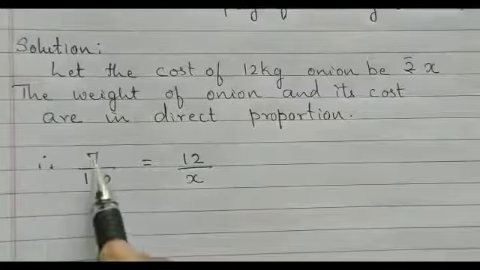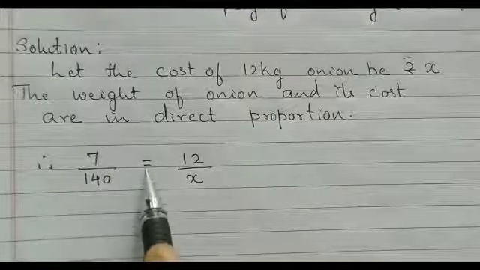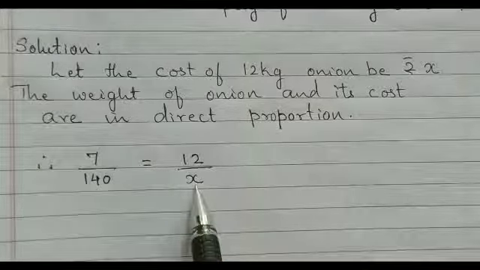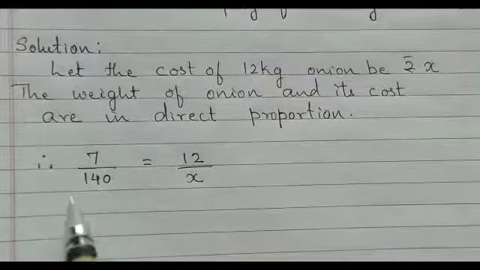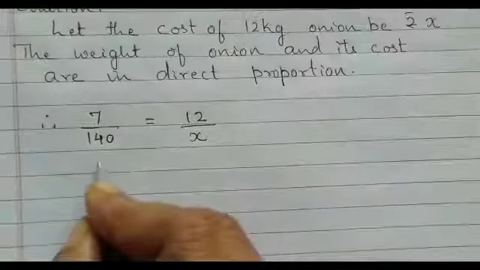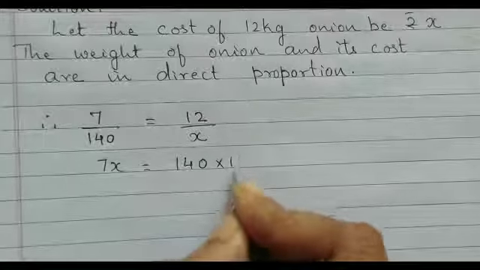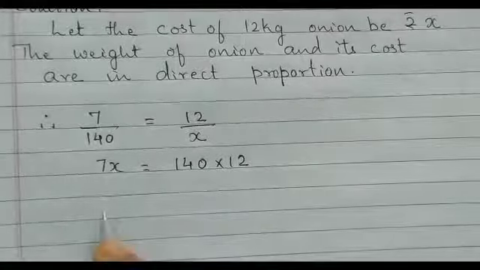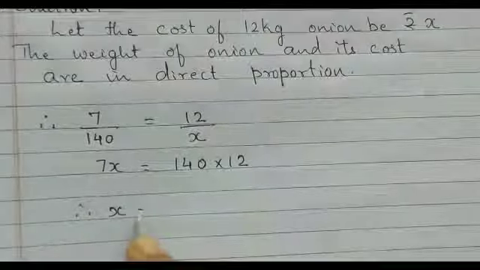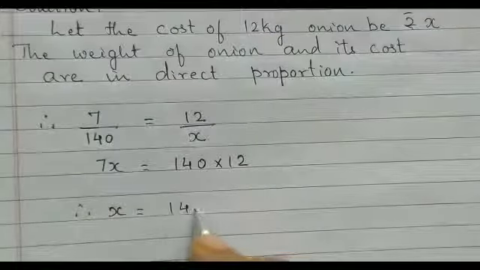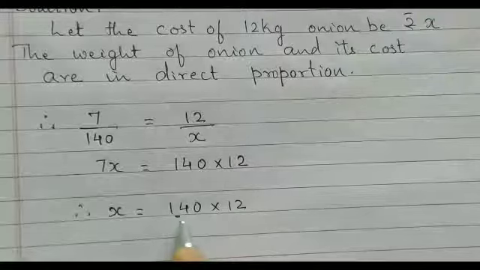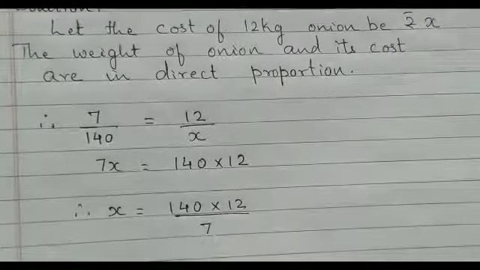Therefore, we can write 7 upon 140 is equal to 12 upon x. Now let's cross multiply. So we get 7x is equal to 140 multiplied by 12. Therefore, x is equal to 140 multiplied by 12 divided by 7.